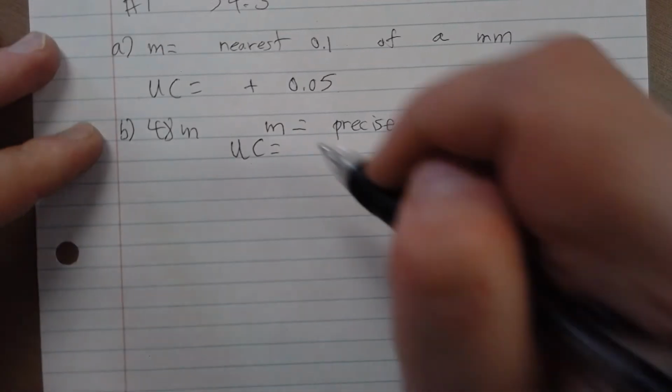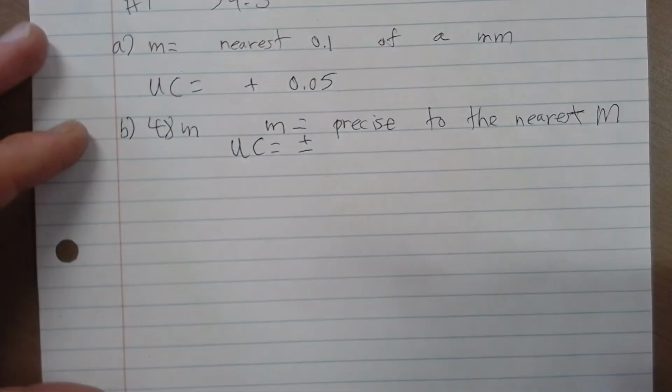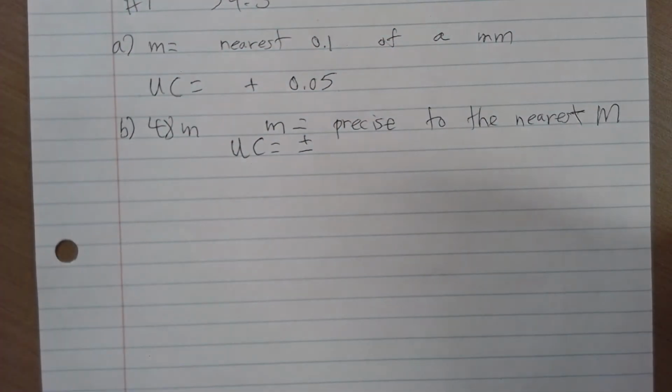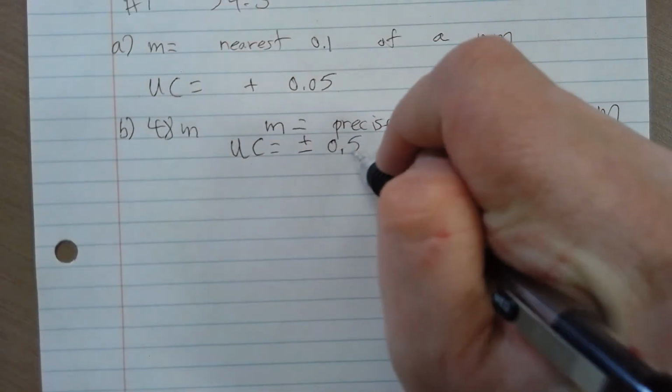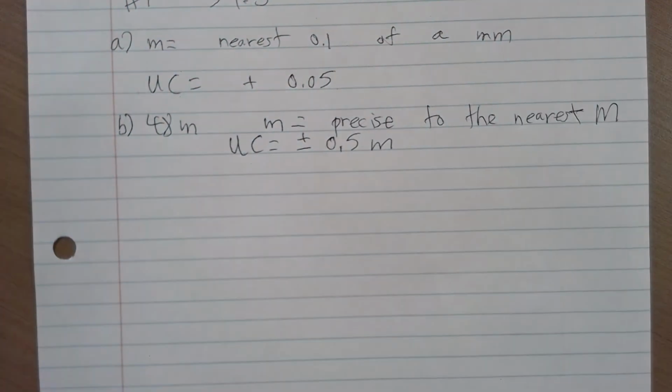UC, uncertainty. So if we're going to be precise to the nearest meter, then we're talking about a whole meter, and we're going to use the 5 again. So we can go to tenths of a meter, 0.5. It's precise to the whole meter, so it's precise to the nearest half of a meter.